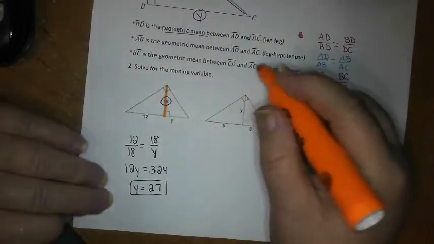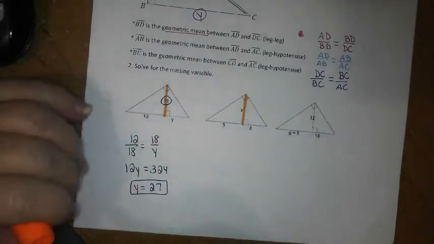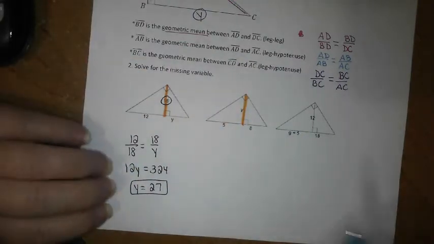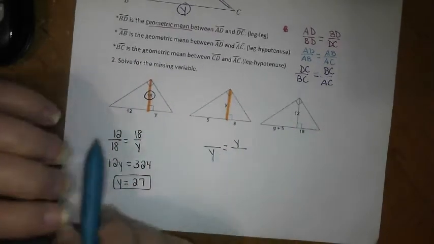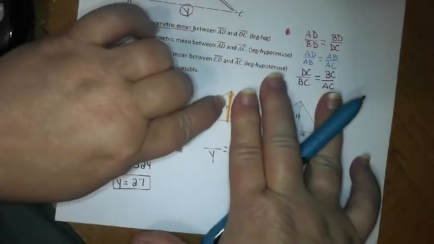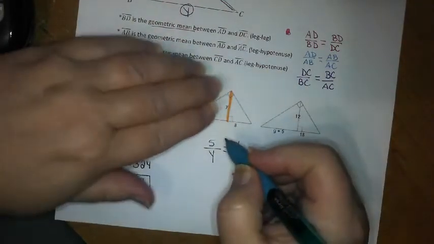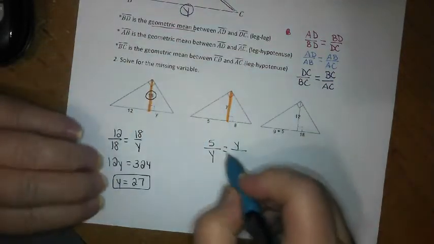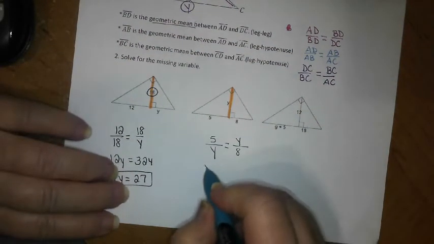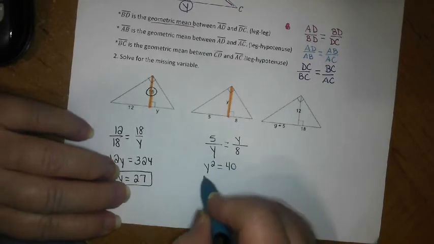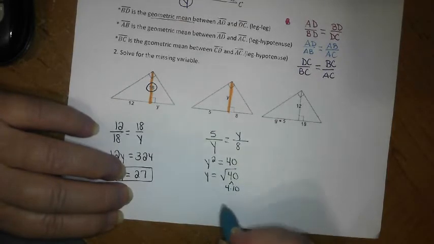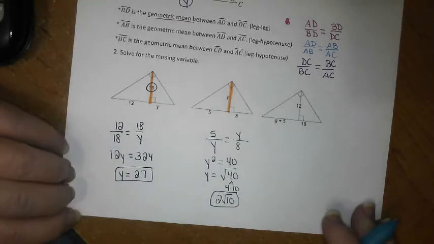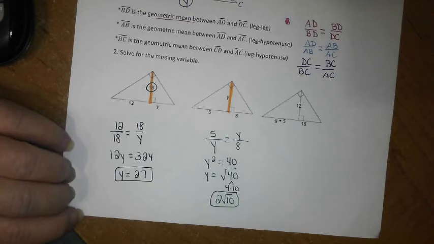Notice again, this side right here is our double agent. It's going to get listed twice, once on the bottom, once on the top. So we take the left side, leg over leg, 5 over y. Then we take the right side, leg over leg, y over 8. We multiply it out and get y squared equals 40. So the square root of 40 is going to break down to be 2 root 10. All right, let's do another one.